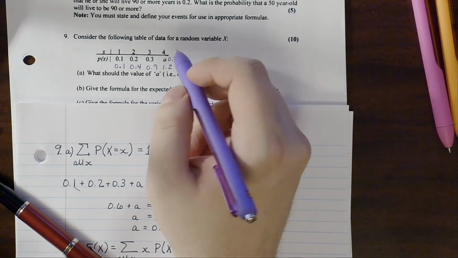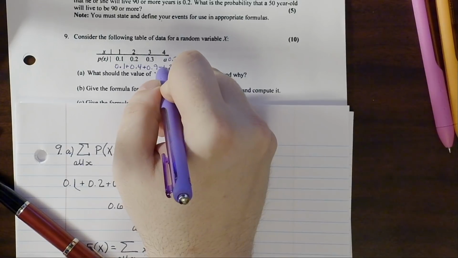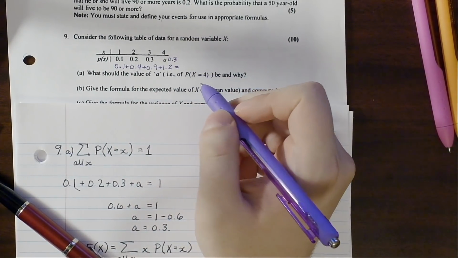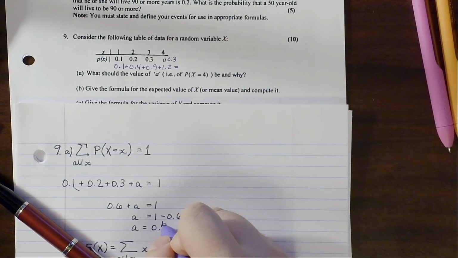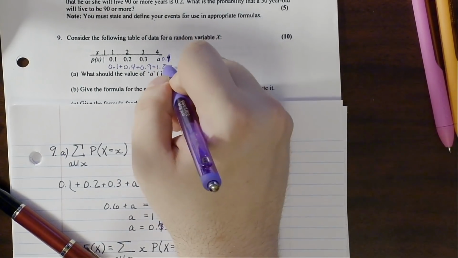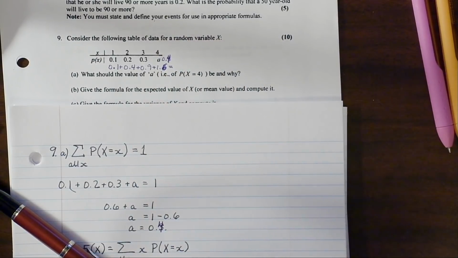Good. And then I just add them up. Did I copy that wrong? Oh, it should be 0.4. Thank you. Yes, 0.4, so that should be 0.6. Thank you.